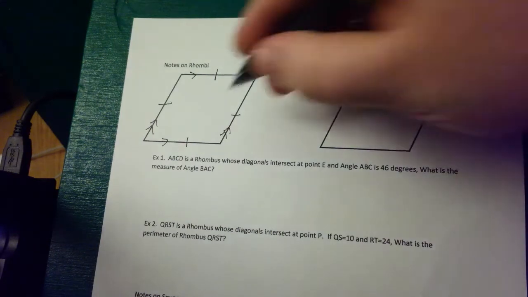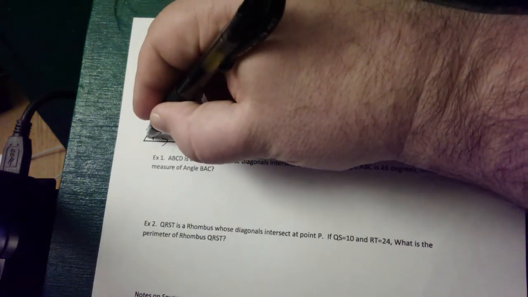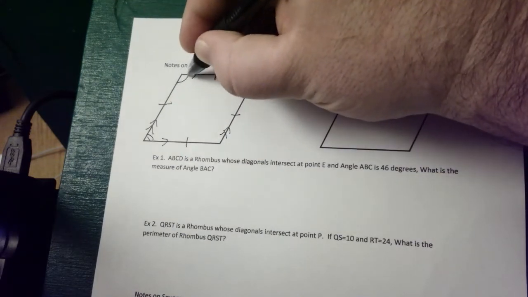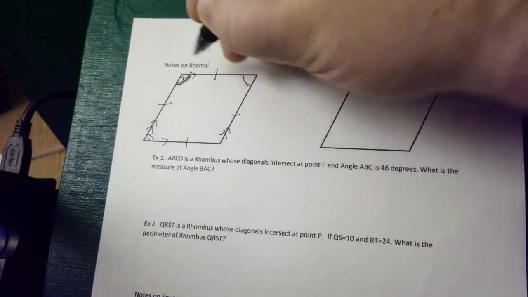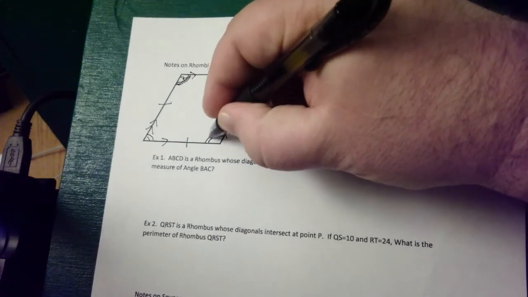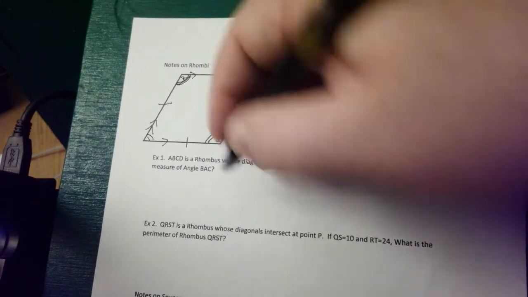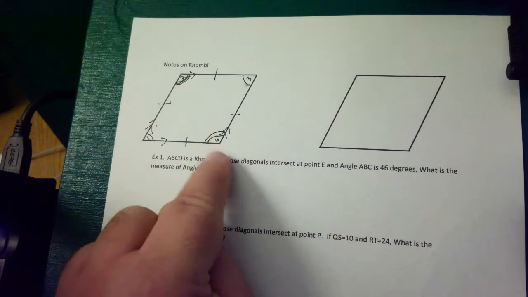Angles. This angle is the same as this angle. Let's call this angle 1. This one here is going to be angle 2. It's got 2 arcs on it. This is going to be angle 3, and this is going to be angle 4. So angle 1 and angle 3 are the same. Angle 2 and angle 4 are the same.